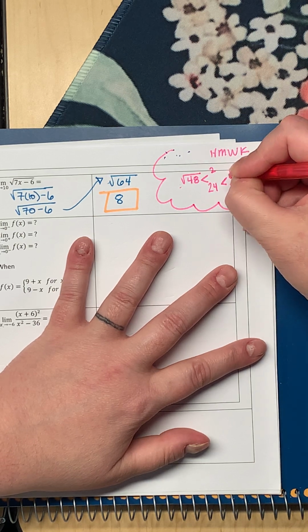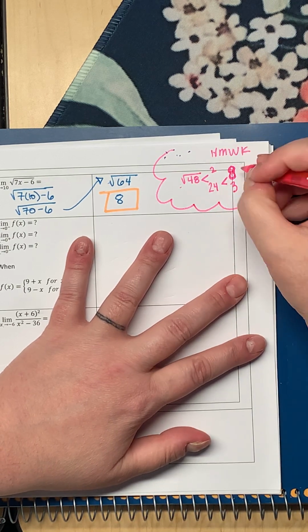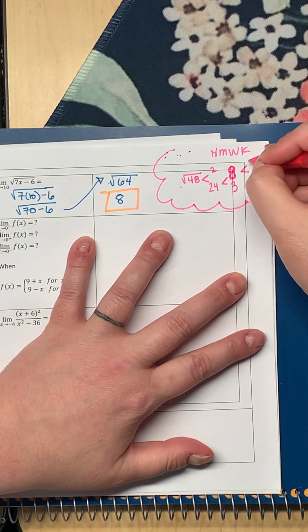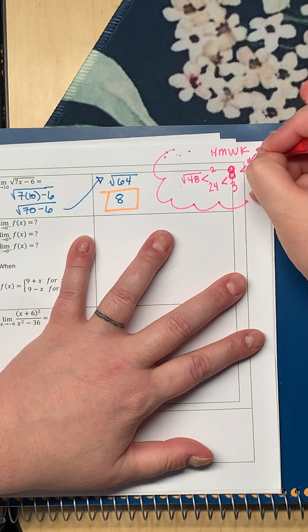Three and an 8. My bad. Okay, good. So 24 is 8 times 3. Then let's break up this 8. 8 is 2 times 4. And then break up that 4: 2, 2.